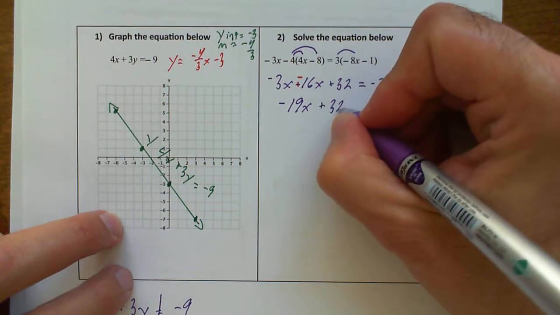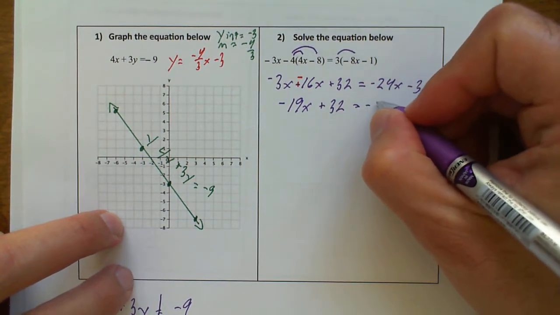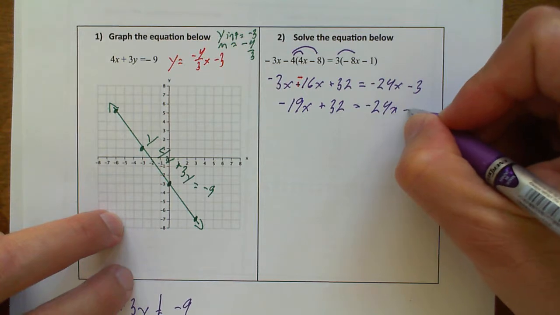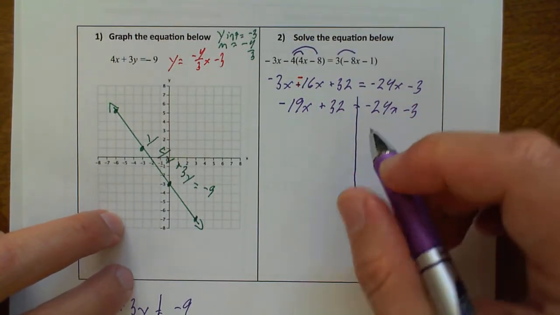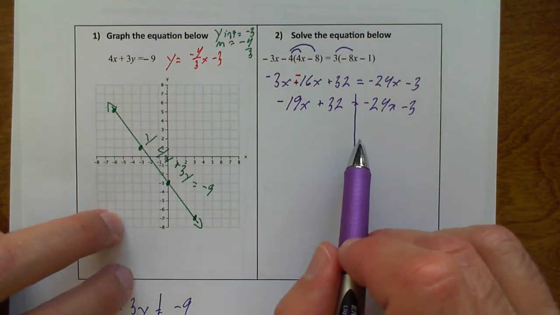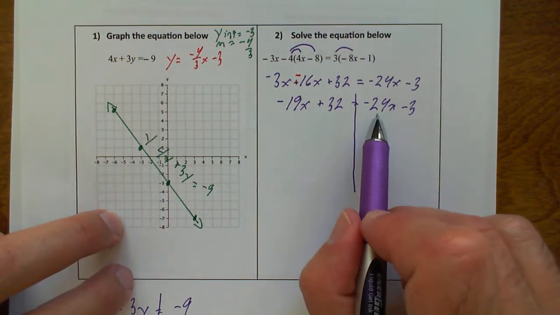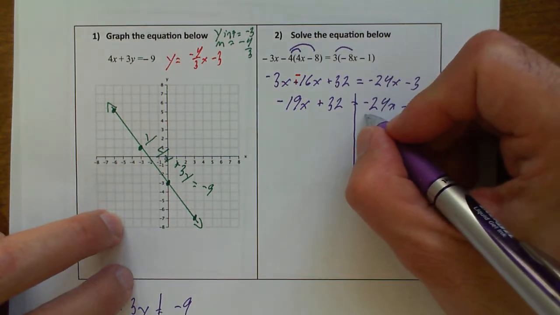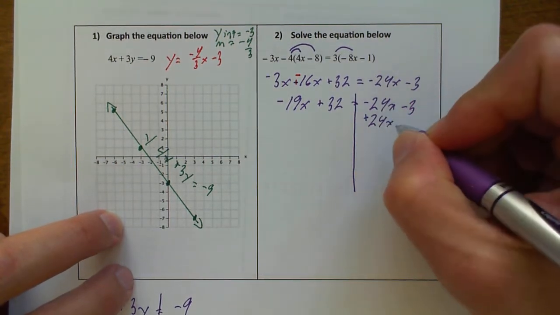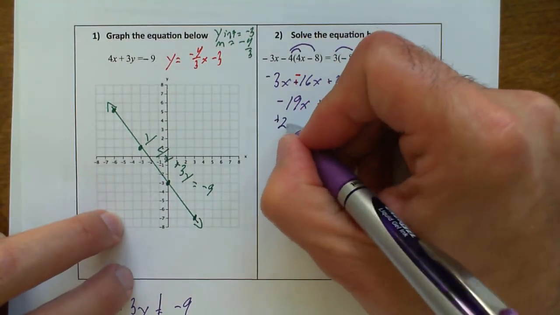Bring down the 32, equals negative 24x minus 3. Now, what makes this hard? I have x's on both sides of the equal sign, so let's get rid of one. I don't like the x's on the right, so instead of negative 24x, I'm going to add 24x, and then add it to the other x over here.